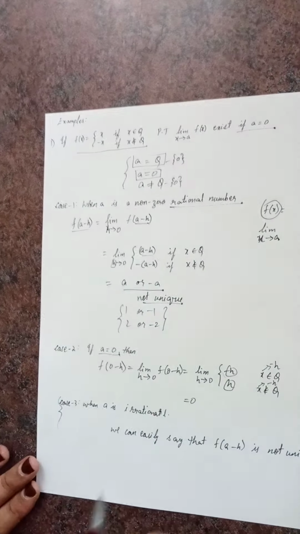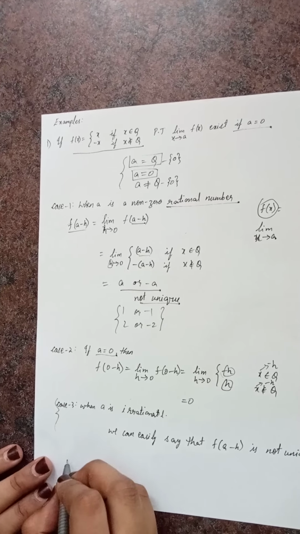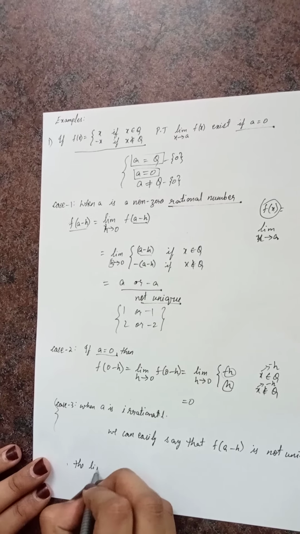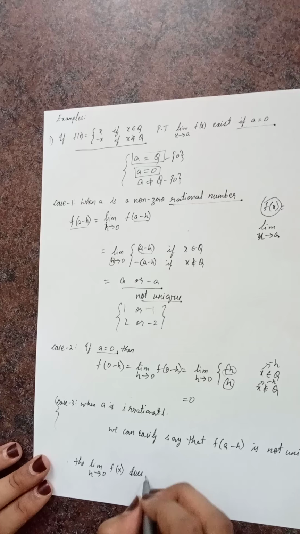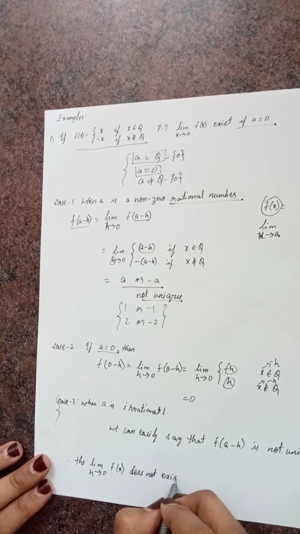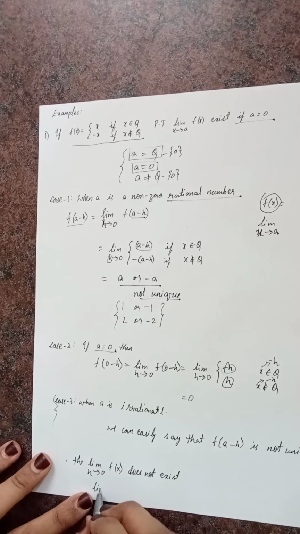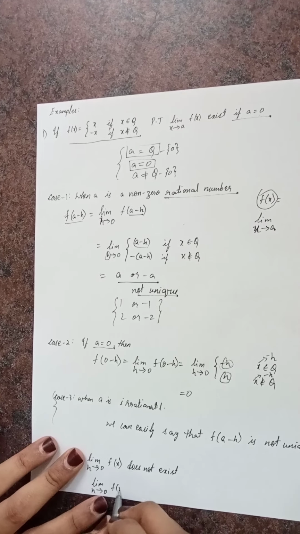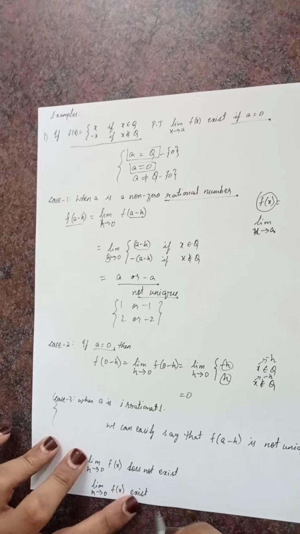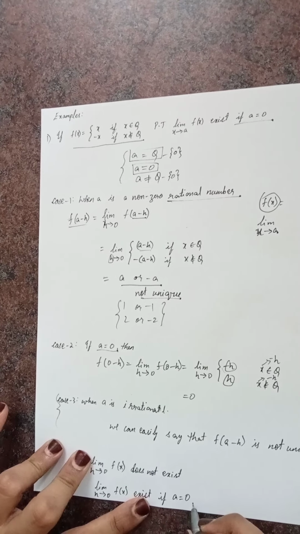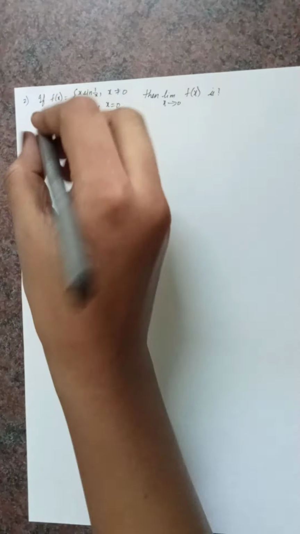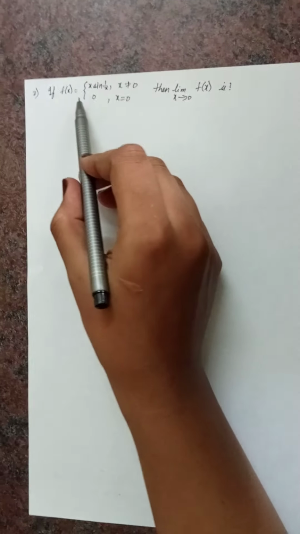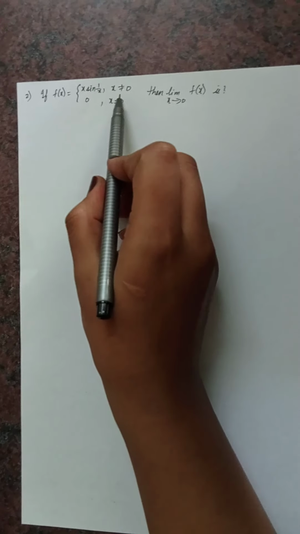So overall, if we consider, then the limit h tends to 0 of f of x does not exist. This limit will exist if a is equal to 0. So my second example is f of x is equal to x sine 1 by x if x is not equal to 0, and 0 if x is equal to 0.